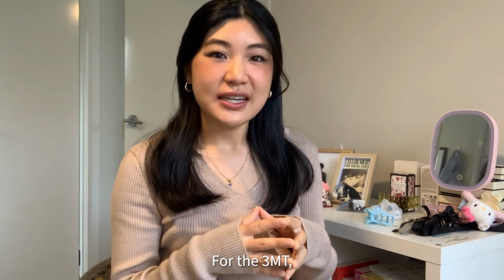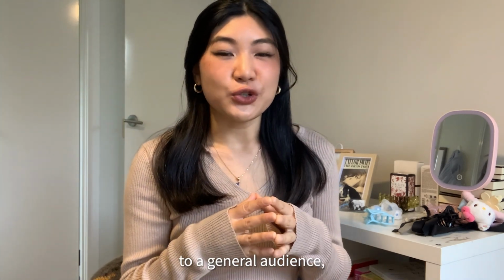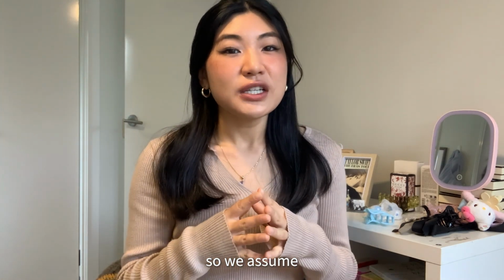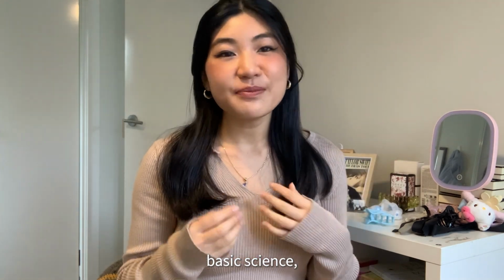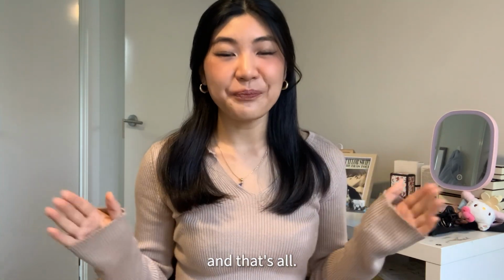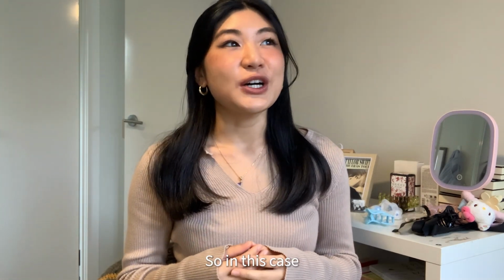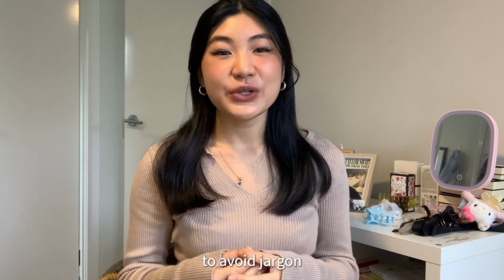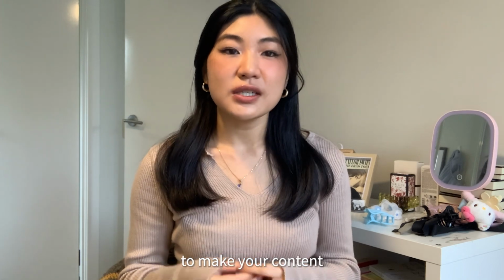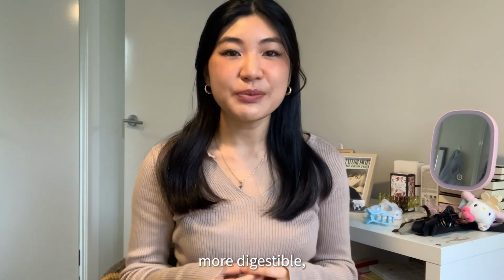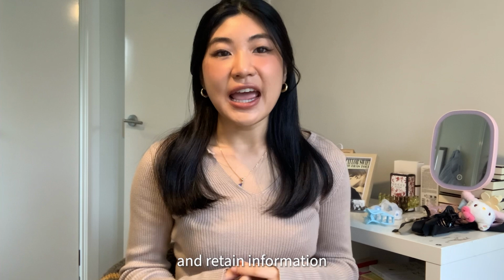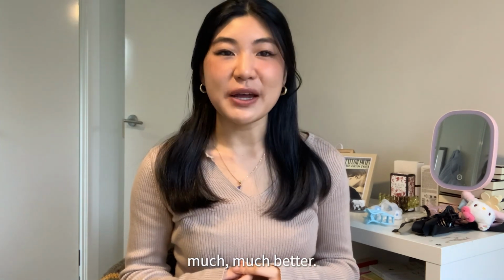For the 3MT, the presentation is targeted to a general audience, so we assume that they have basic science, basic biology, and that's all. The way I will explain my research will be completely different to how I would at a seminar. So in this case, it is a good idea to avoid jargon or any technical terms. Instead, use analogies or metaphors to make your content more digestible, easier to understand, and retain information much better.